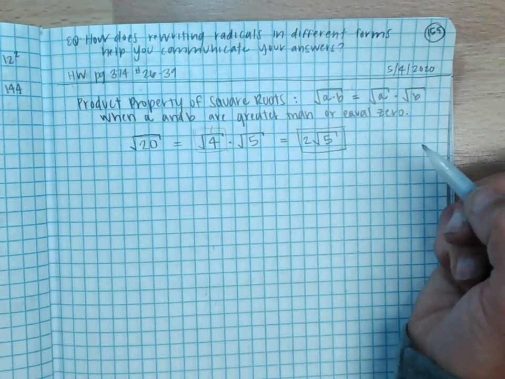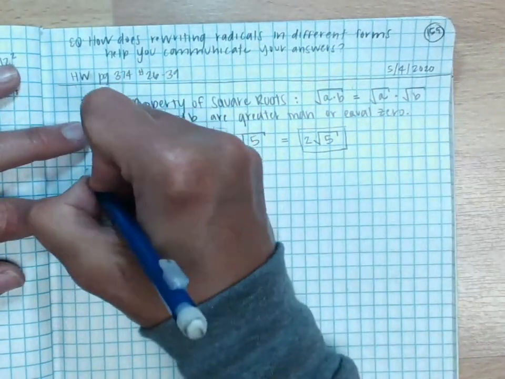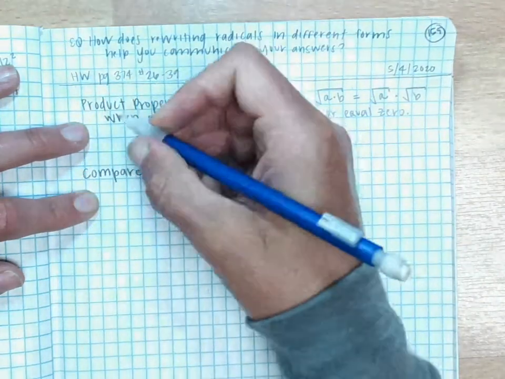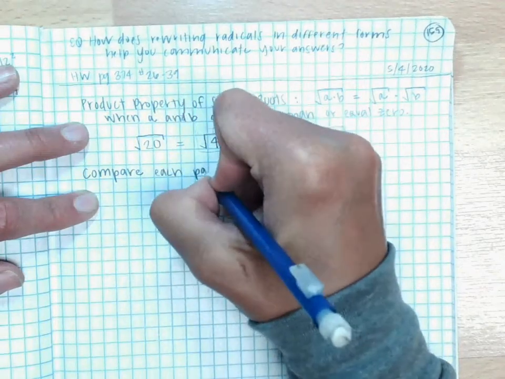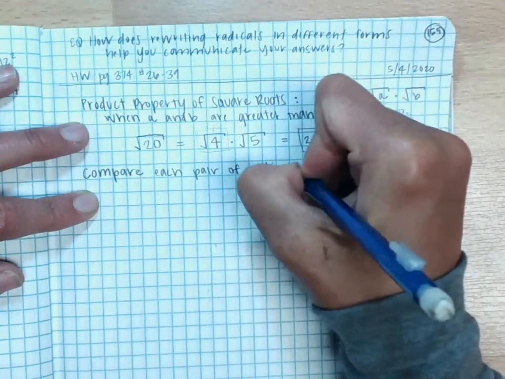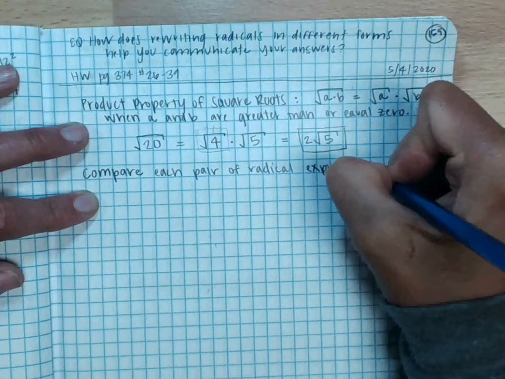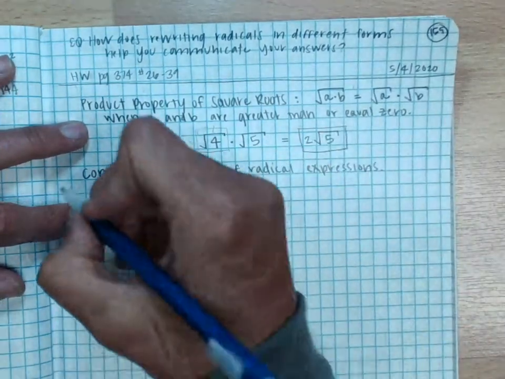Okay? So what we can do is look at different sets of radicals to determine if they are equivalent to each other using this new skill.